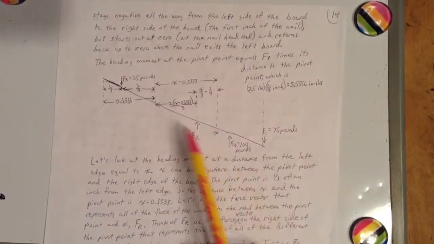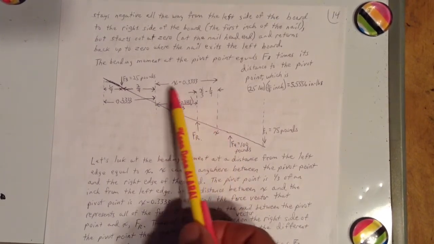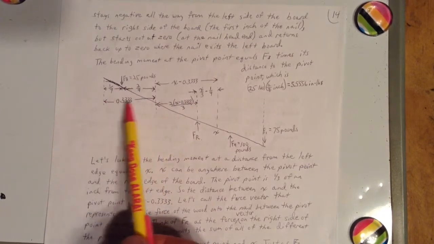The bearing surface area that gives us FR is the area between the pivot point and X, which is X minus a third. The bearing surface area that gives us F3 is this first third.